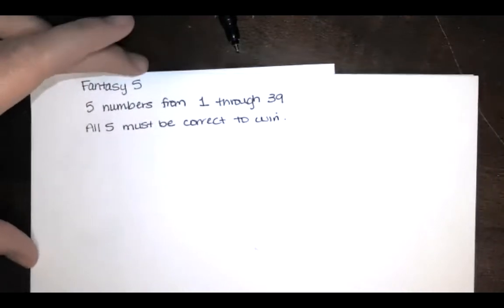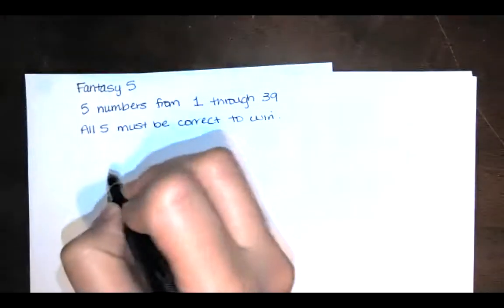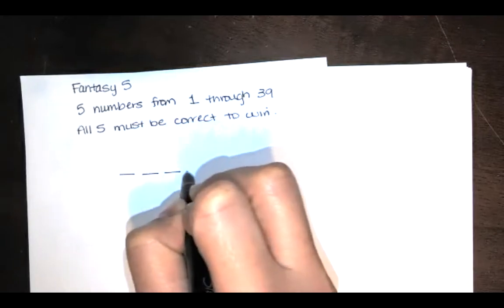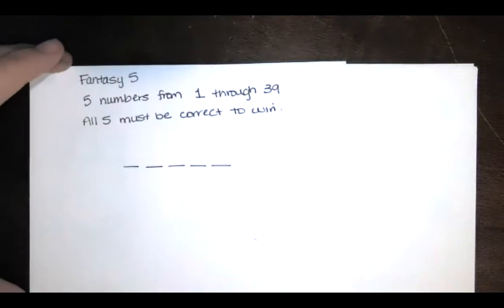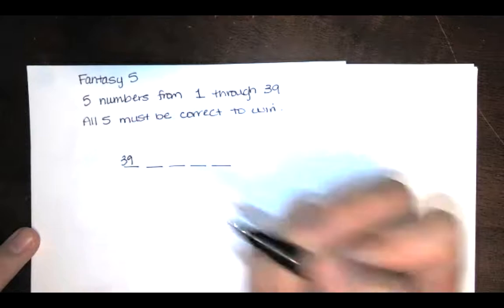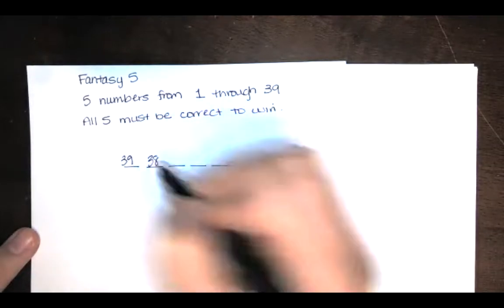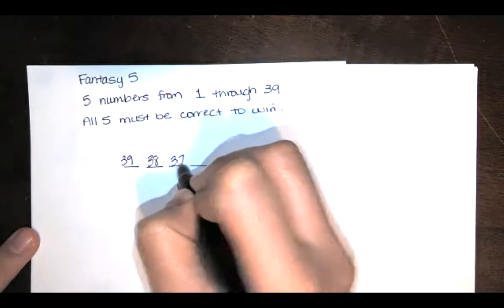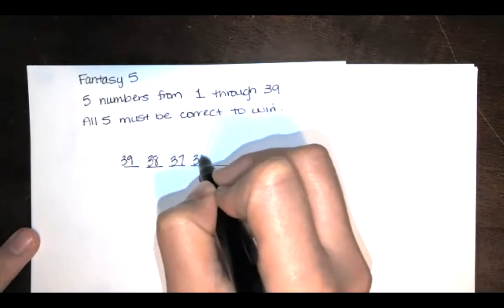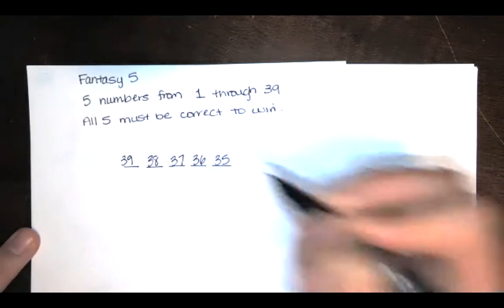Okay, so we're here now. We're looking at the Fantasy 5. We've got numbers between 1 and 39, and you're choosing 5 of them. Well, if you're just counting intuitively, you'd say to yourself, how many options do I have for that first position? Well, I've got 39 numbers, so there are 39 that I can choose there. For the next position, I already used one of them, so I've got 38 possibilities left. The next position, I've got 37 possibilities left. The next one, 36 possibilities left. And for the next one, it's going to be 35 possibilities left.